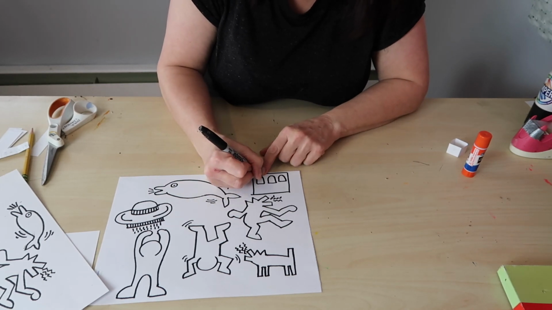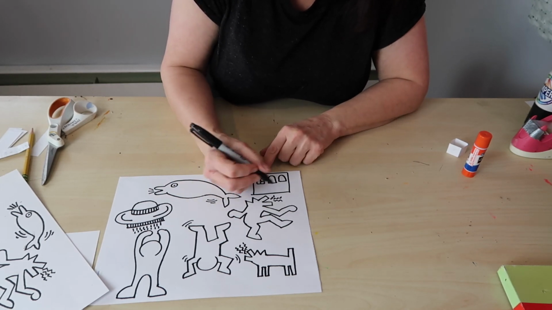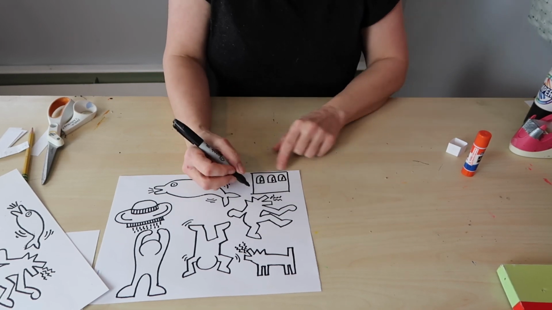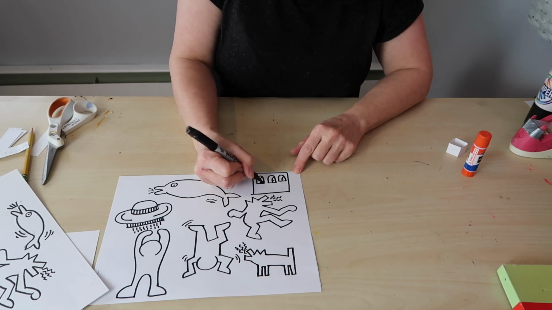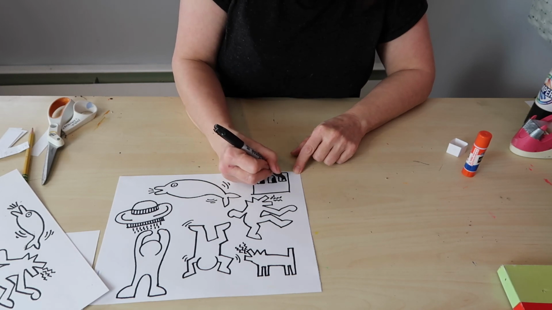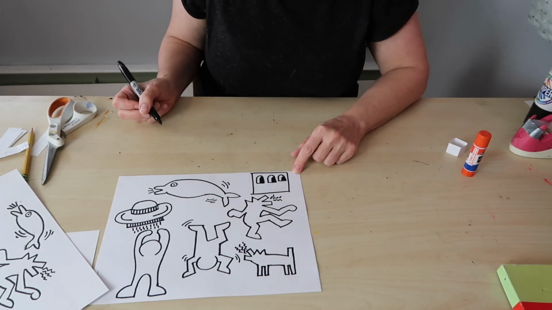And then within those windows, you're going to come down and make these little arches that you can color in with black ink. These are actually going to be the eyeballs of this character, like so.